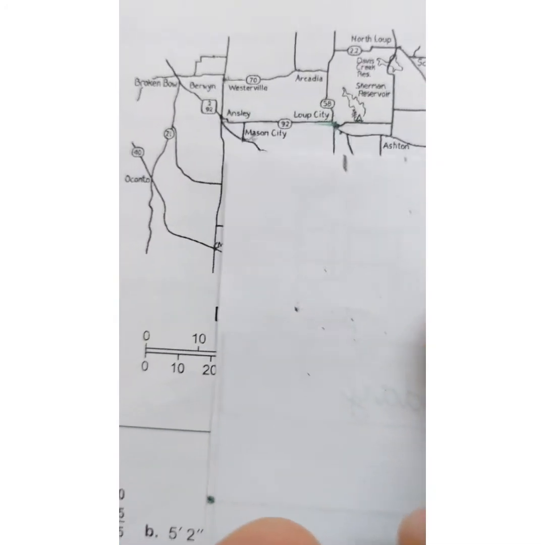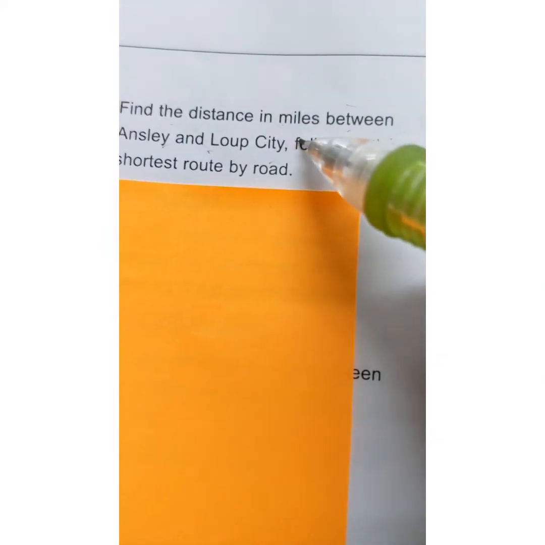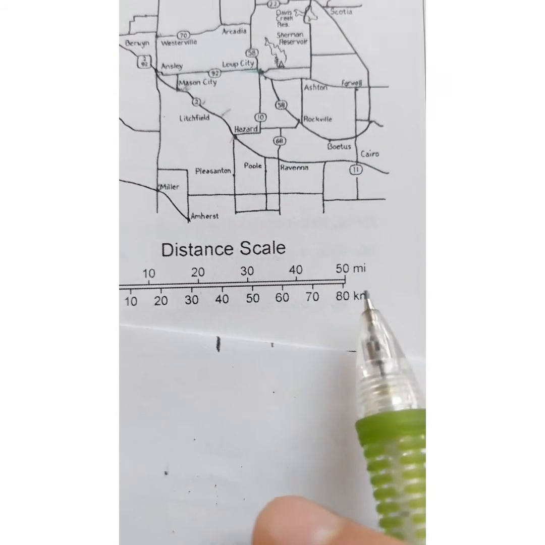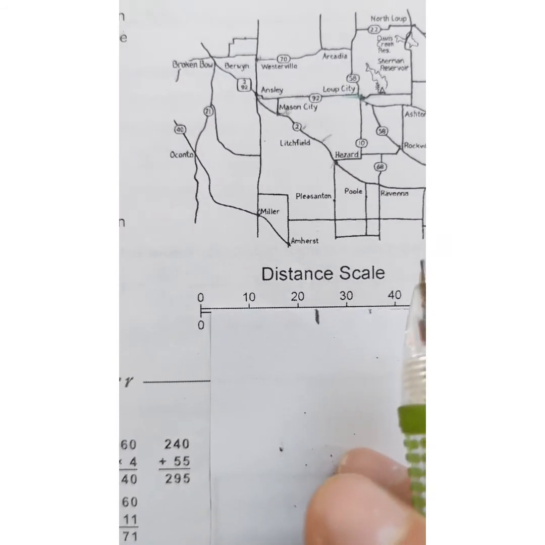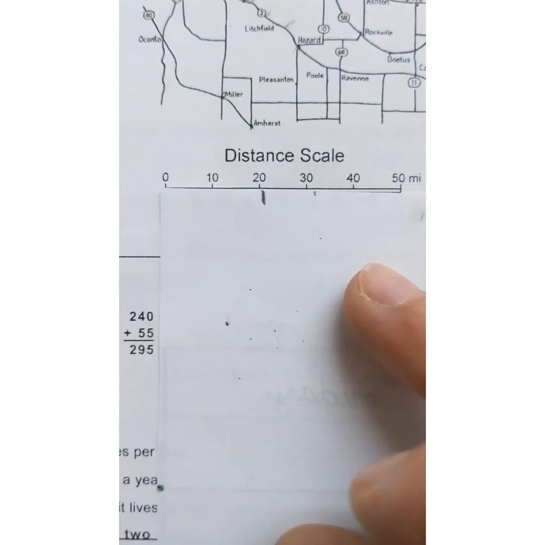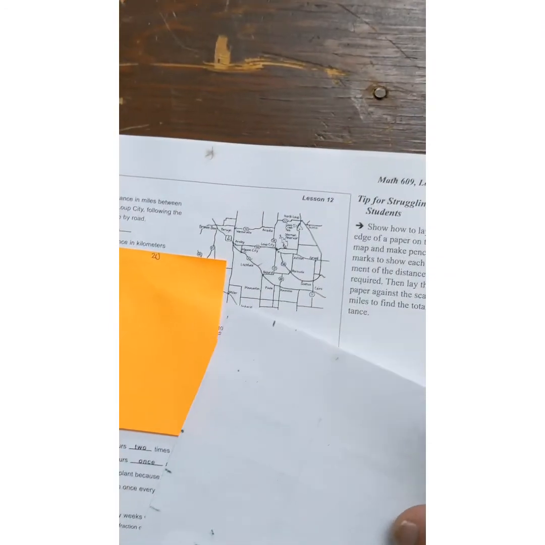Now we're going to get our blank piece of paper and come down here to our scale, and we want to know in miles. We have miles up here and kilometers down here. So we're going to go up here to our miles. Remember, we're going to go to the nearest 5. There we go. So we put our point right there, and we're right close to 20. So our answer would be 20 miles, all right? That's what you guys have to do for your new part.